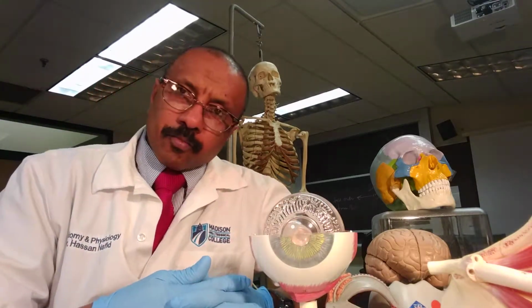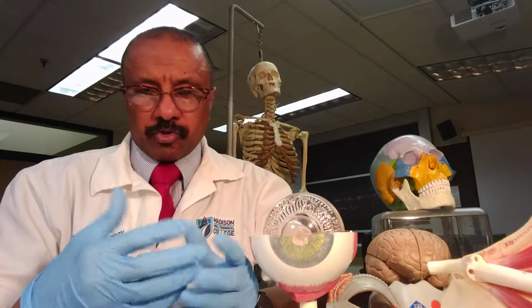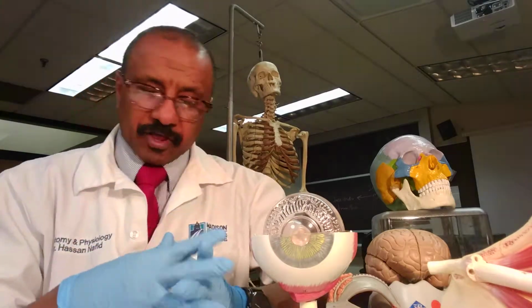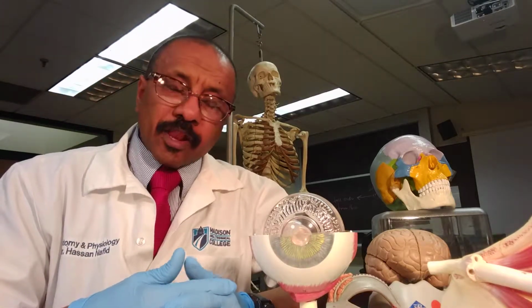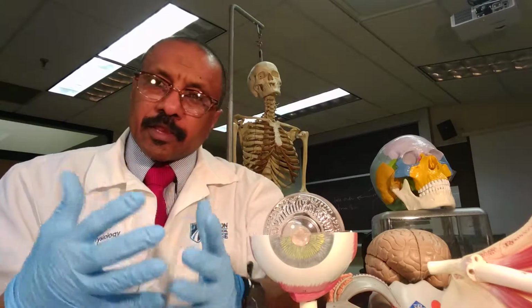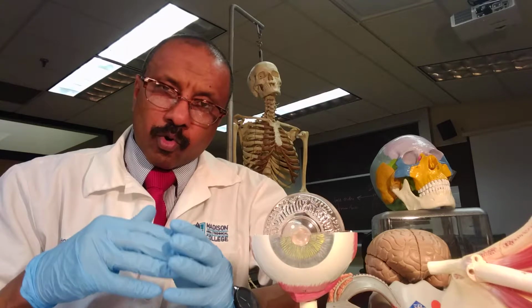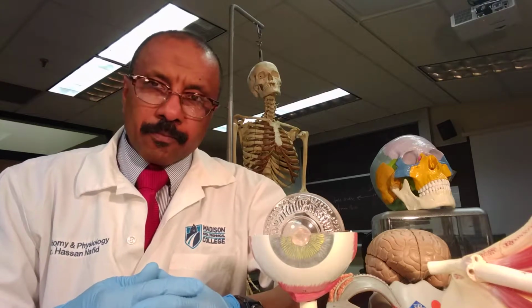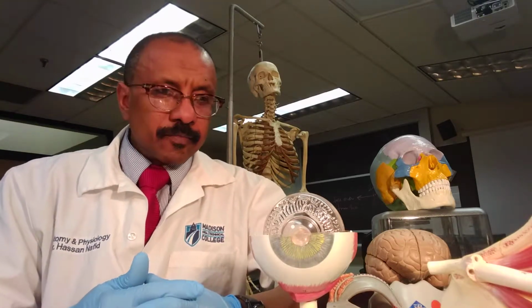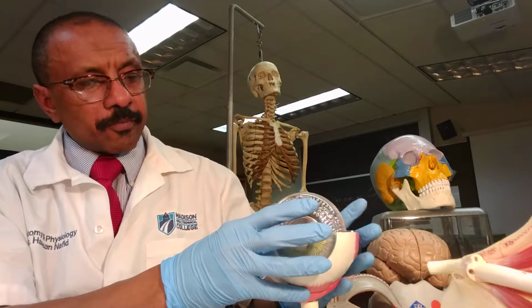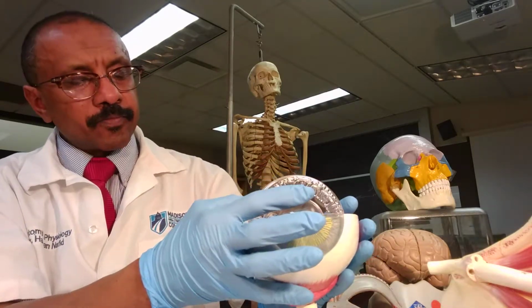One of the diseases or problems that we talk about, regarding the physiology of the eye and the pressure in the eye, is glaucoma. It's one of the leading causes of blindness in the US and worldwide. This is a disease that will increase the pressure inside the eye.